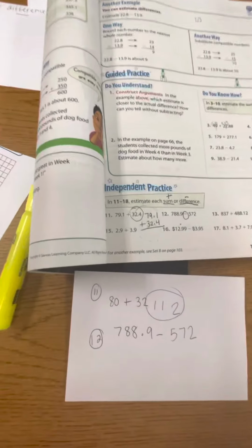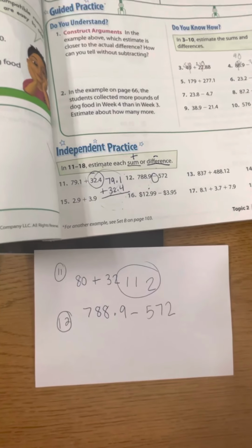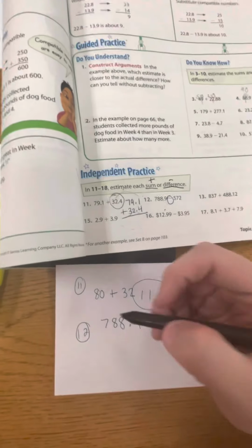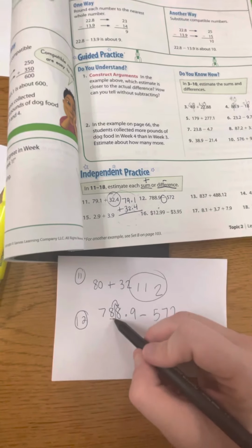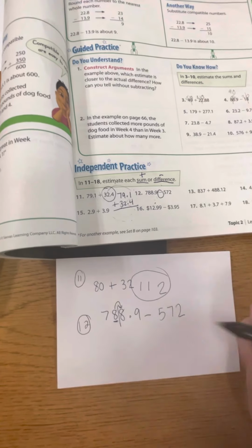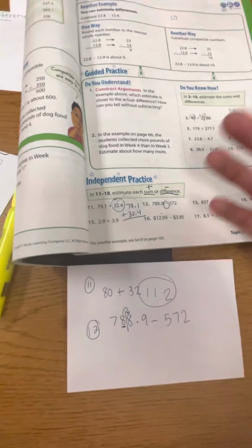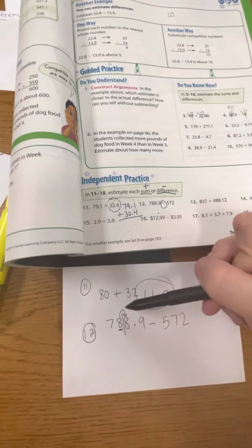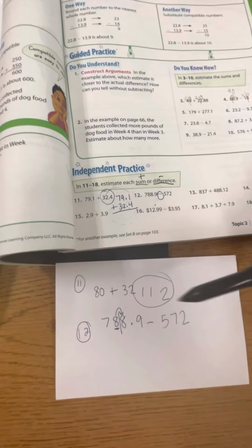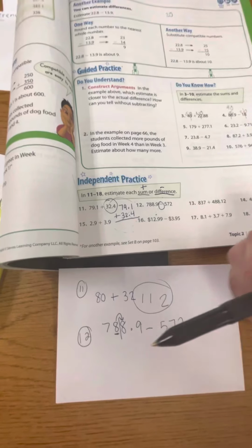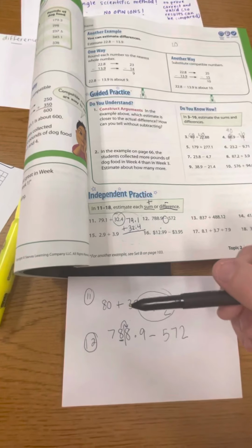So I think I want to round in the tens place. So it's all up to you. You can round in the hundreds place, you can round in the ones place, or in the tenths place. You can do a compatible number. It's really up to you. You can solve this any way that makes sense to you.